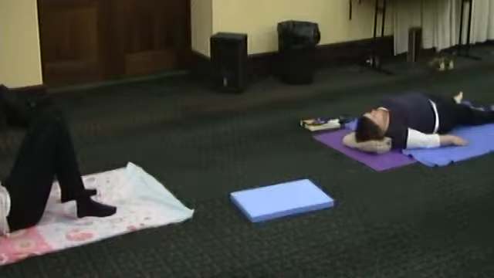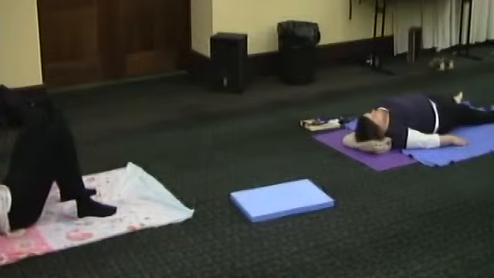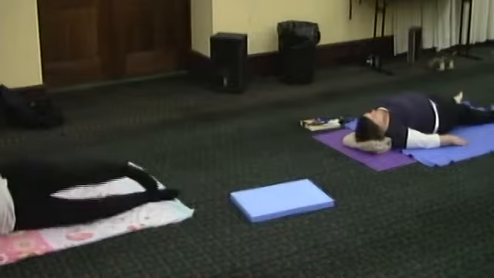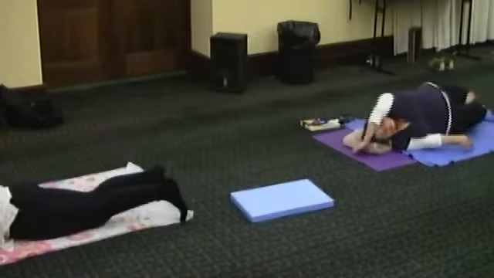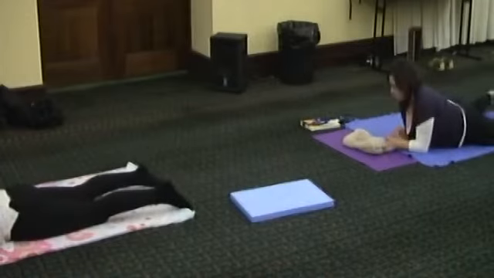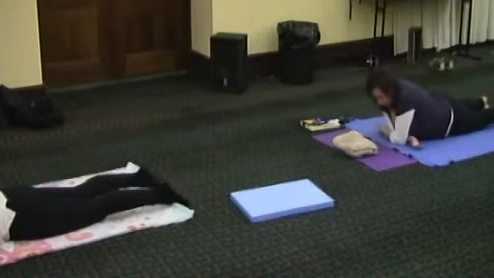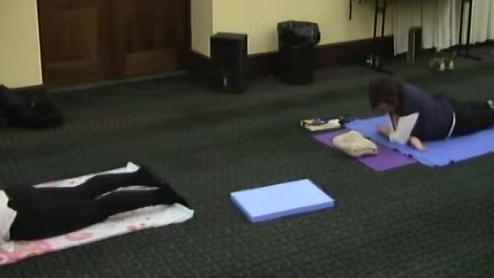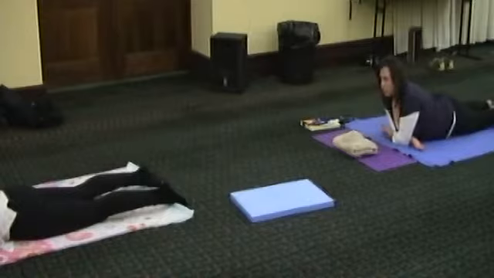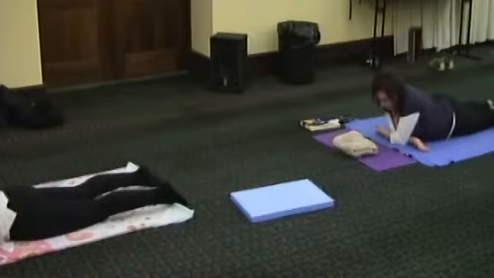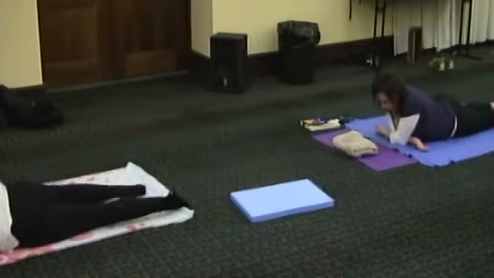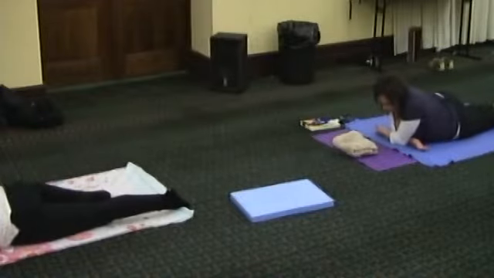Please come onto your front again. Rest on your elbows and your forearms. Prop yourself high. Now stay propped up high on your elbows like that, and start to slide your right knee on the floor. In other words, bend your right leg and slide your right knee on the floor, keeping your right foot on the floor.